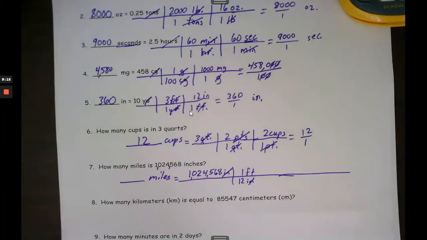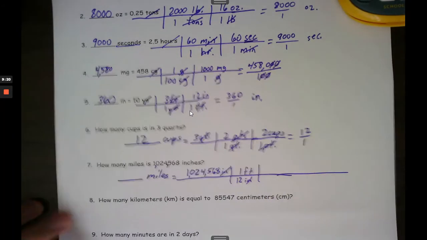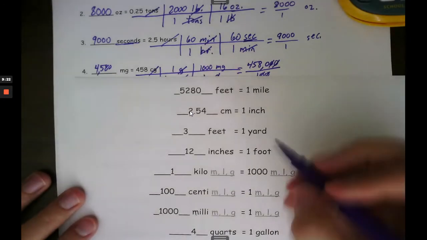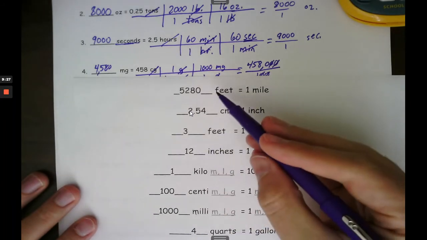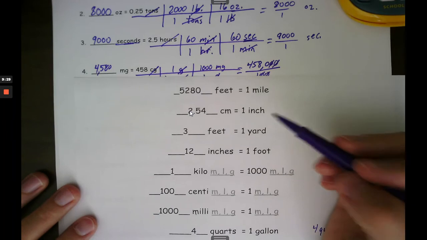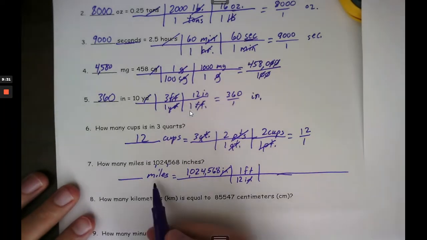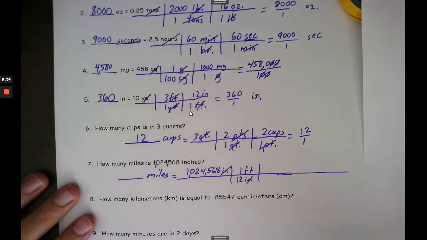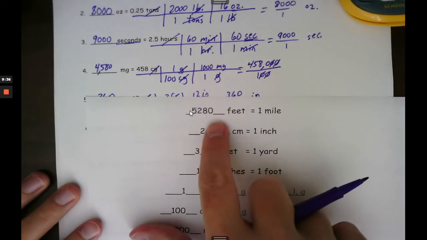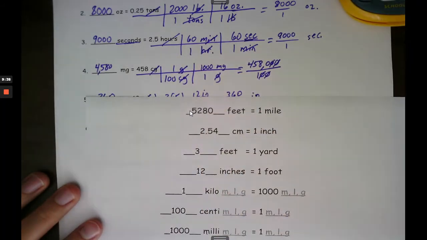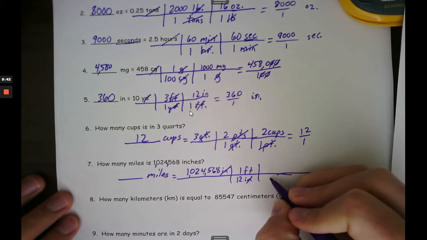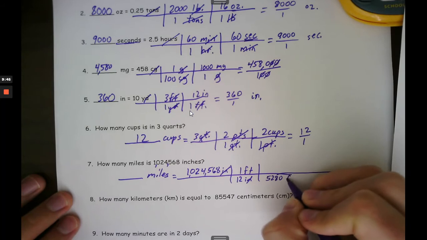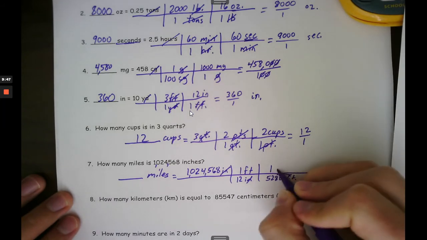Again, the 12 inches had to go on the bottom because inches needed to cancel out with inches. Now I have feet, and I've got 2 options. I can go from feet to yards, or I can go from feet to miles. Which one makes more sense? Where do I want to end up? I want to end up at miles. So obviously the top one makes the most sense because I can go from feet to miles in 1 step. So what do I know? There are 5,280 feet in 1 mile.